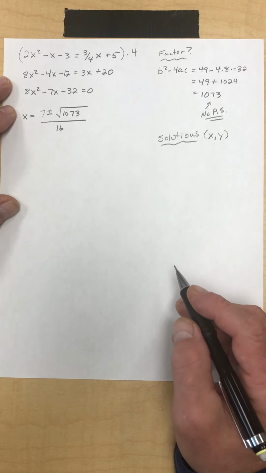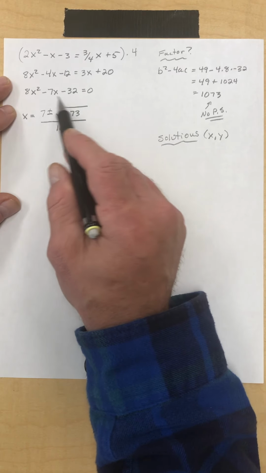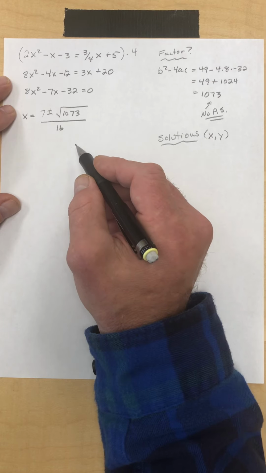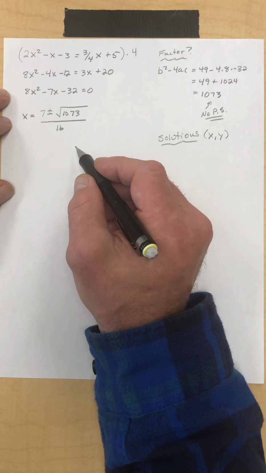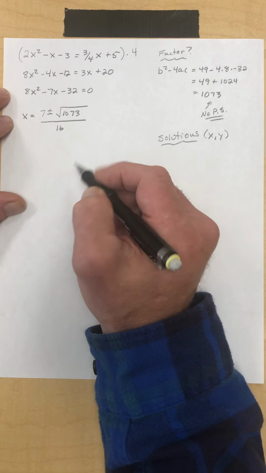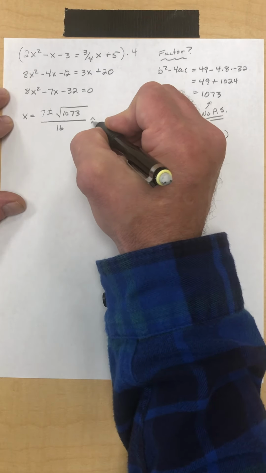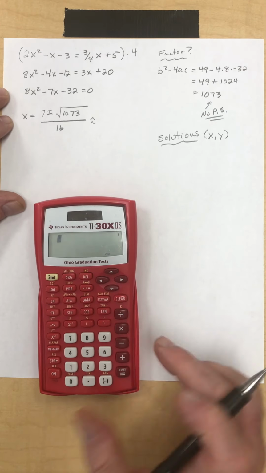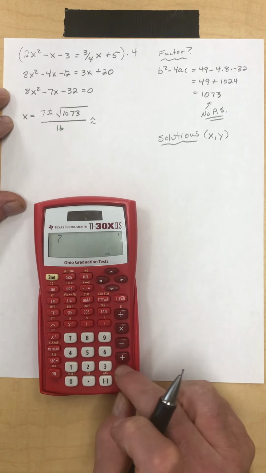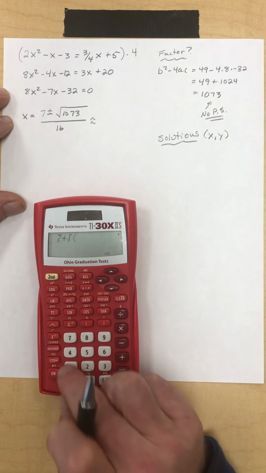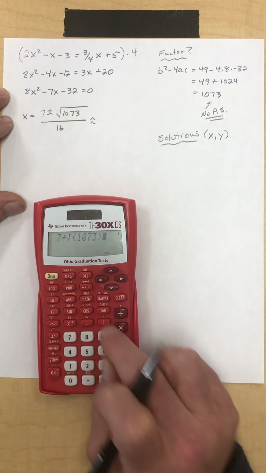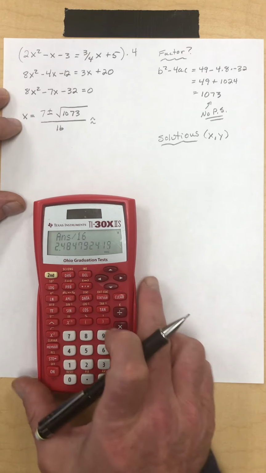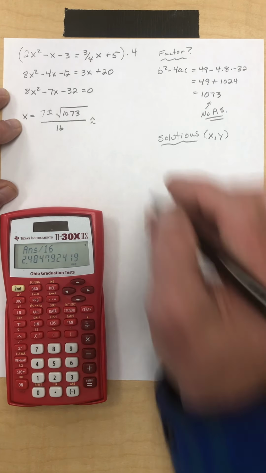So right now, the fact that I've got to go back and evaluate using this number is certainly going to make my life absolutely miserable, and it's going to take up a whole bunch of time. So why don't we, because it makes sense, why don't we round those off? And let's see what happens. So I have 7 plus the square root of 1073, divided by 16, and I'm getting roughly about 2.48.